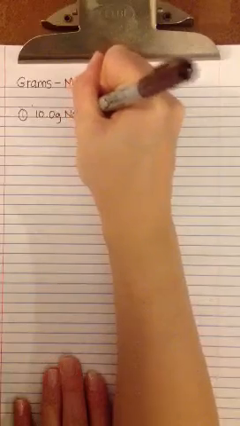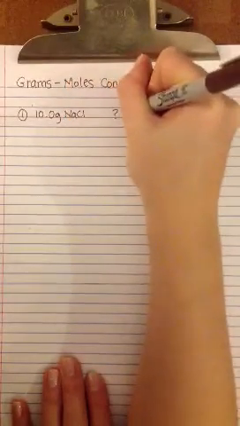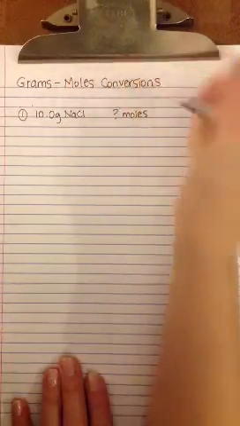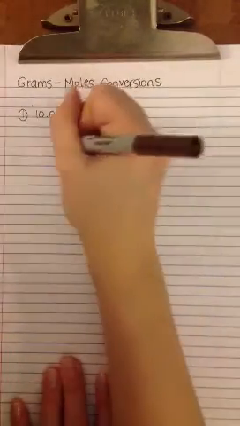This is a video on how to convert from grams to moles of a substance and then back from moles to grams of a substance. So the first example, let's say that we have 10.0 grams of, we'll go with NaCl, and we want to know how many moles of NaCl do we have. Well, I always start these conversion problems with a T-chart.